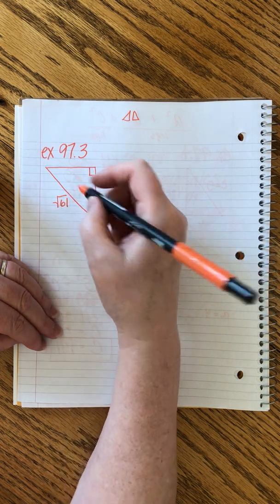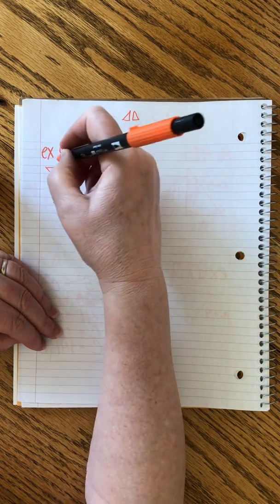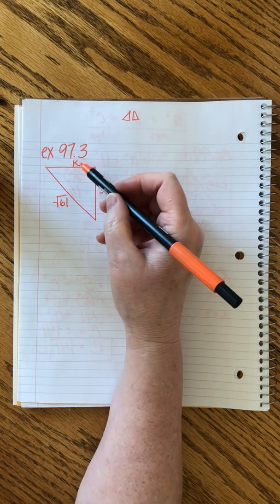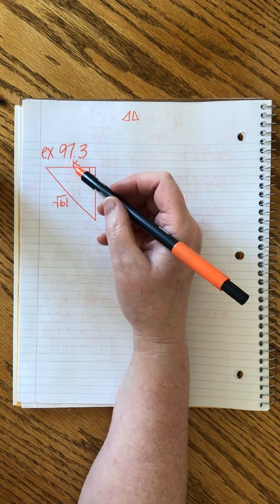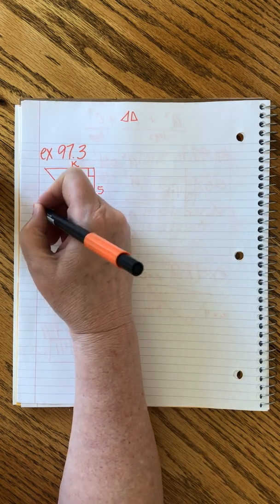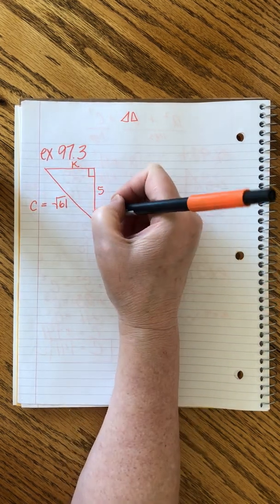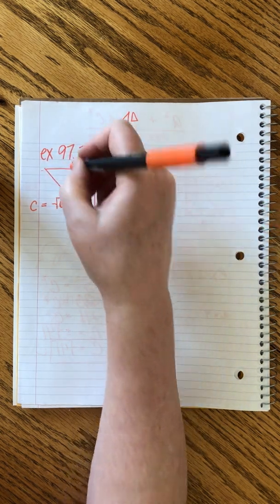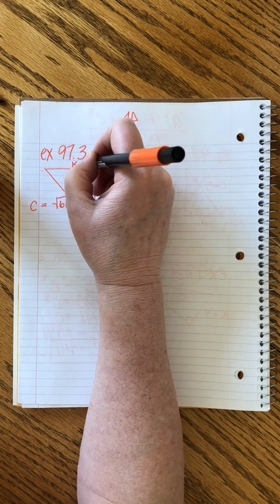What? Square root of 61? That looks terrifying, doesn't it? But don't worry, it's going to be fine. Okay, so there's our k. Again, first step is to orient ourselves. There's the square root symbol. Opposite it is the hypotenuse. These two are the legs because they come out. We'll call 5 a and we'll call k b.